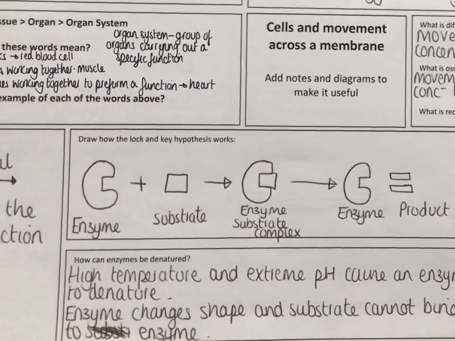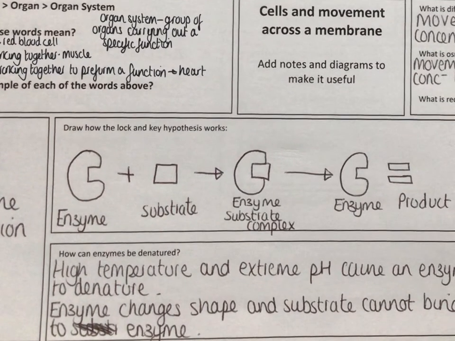Draw how the lock and key hypothesis works. So the lock and key theory, remember, states that one type of enzyme will bind to one specific substrate because they match like a jigsaw, like a key fits into a lock. So we have our enzyme, and it has the active site, and the shape of our active site is a square.